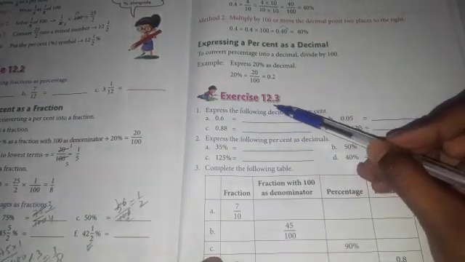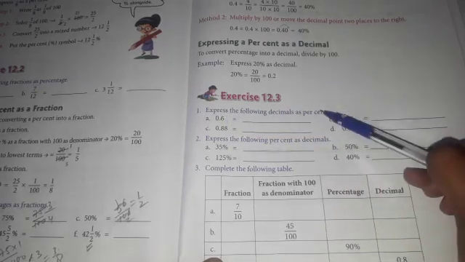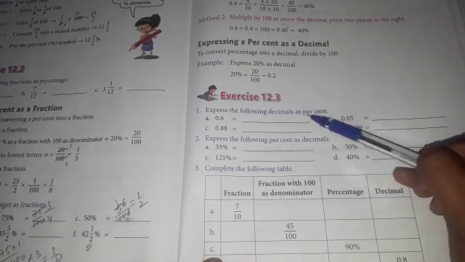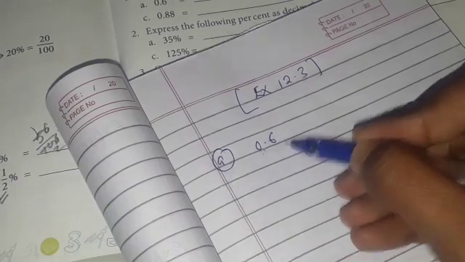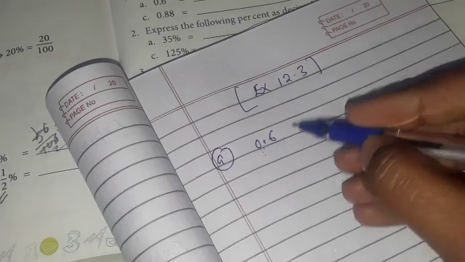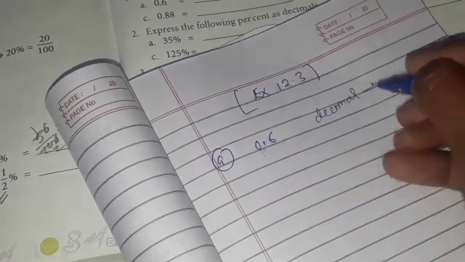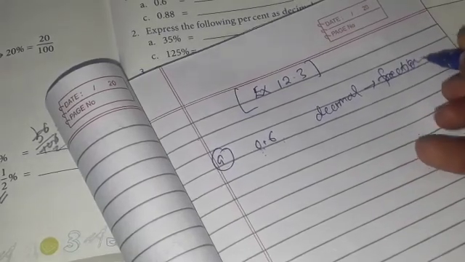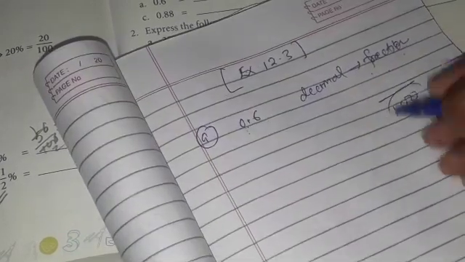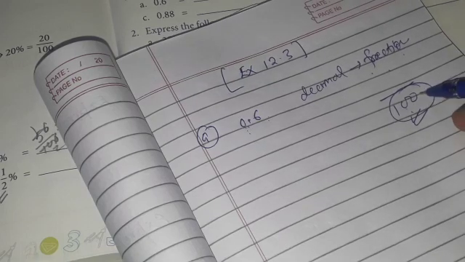Now class, exercise 12.3, and the first question is: express the following decimals as fractions. So here they give you decimals and you have to convert them into percentages. Before you convert this into percentage, you have to convert your decimal into a fraction. Understand class? And in your fraction there should be 100 in the denominator. If the 100 is there, then you can easily convert that into percentage.